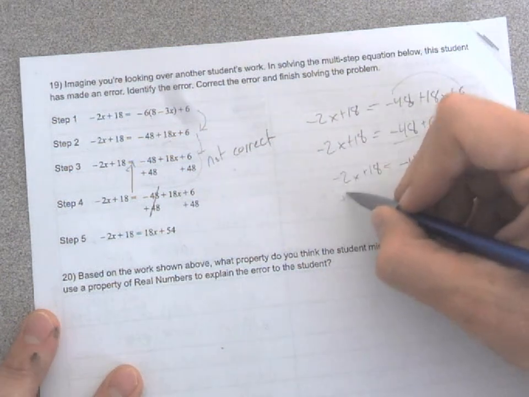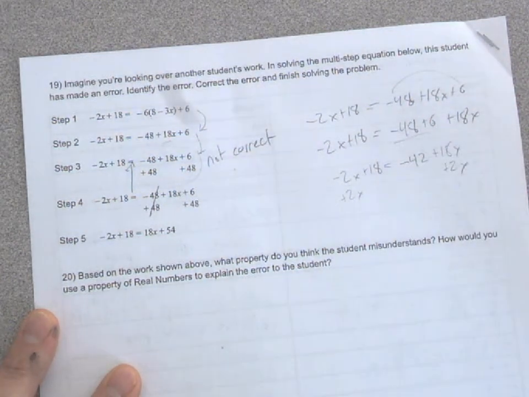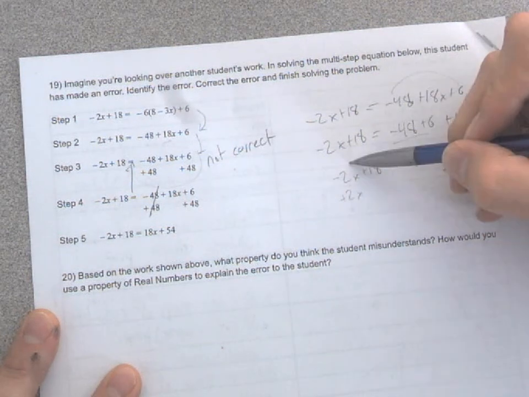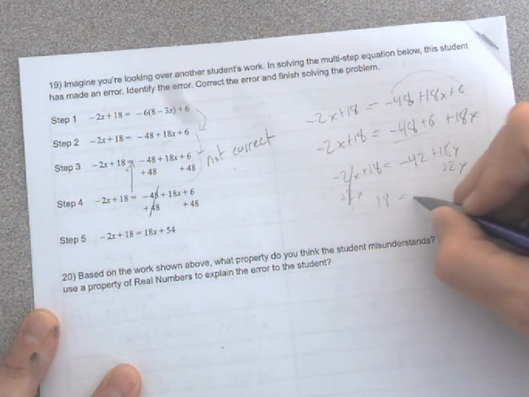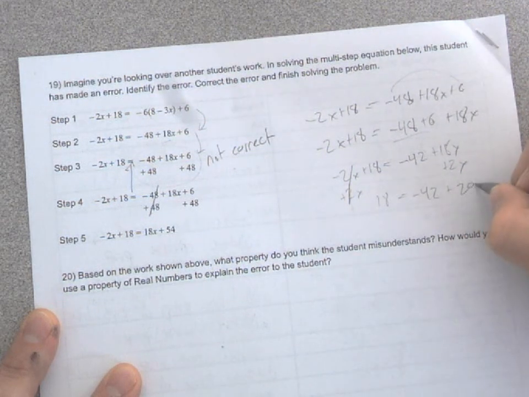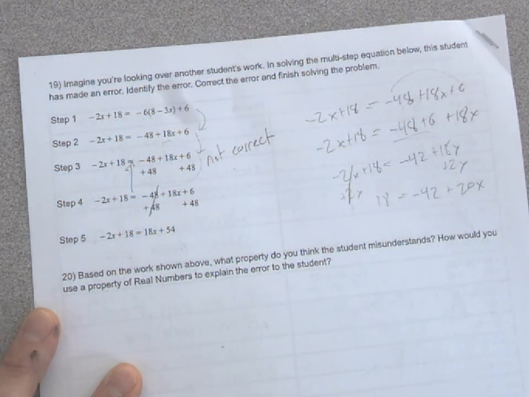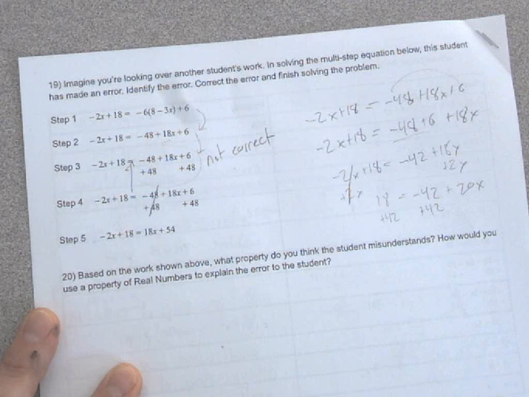I would start by grouping the x's. So add 2x to both sides, addition property of equality. These now are additive inverses, so they cancel, which really means I have 0 there. These we're going to replace with 20x. Now we're going to get all the number stuff on the left side. So I would add 42, add 42. Again, that's the addition property of equality.